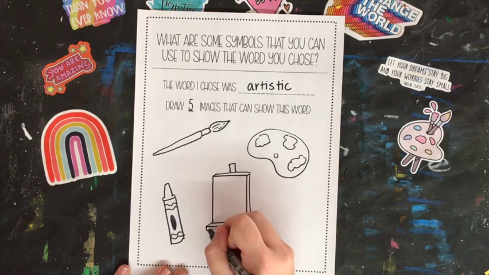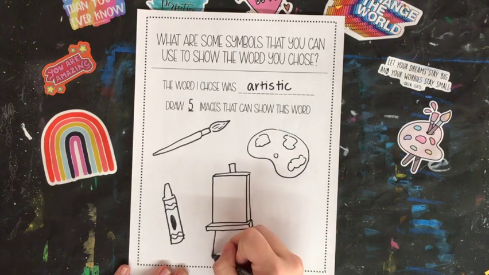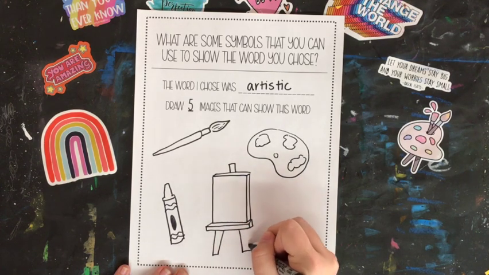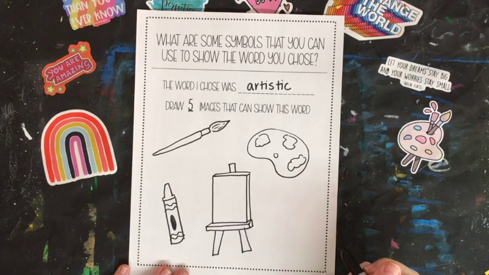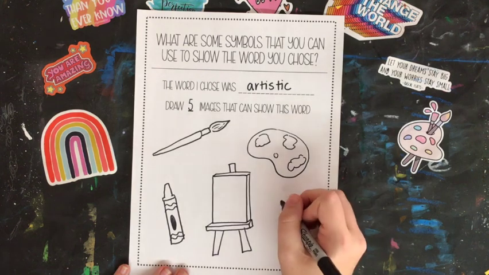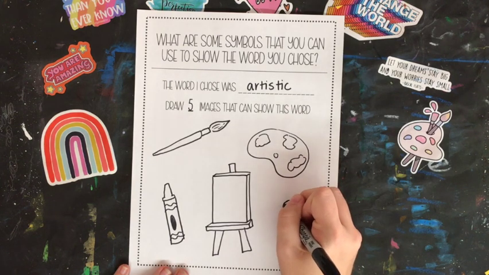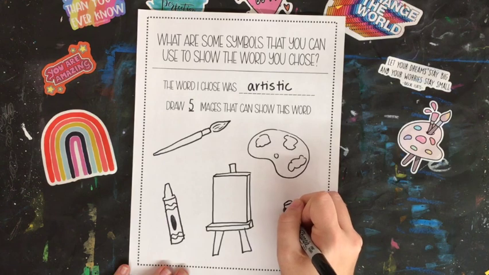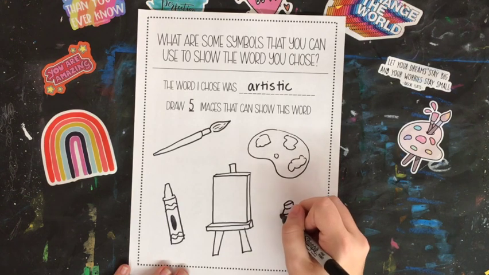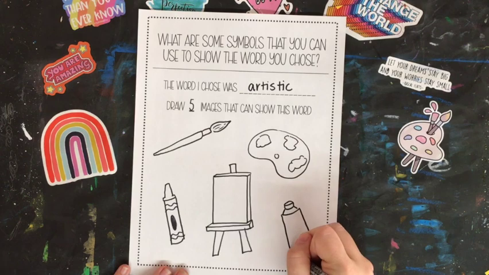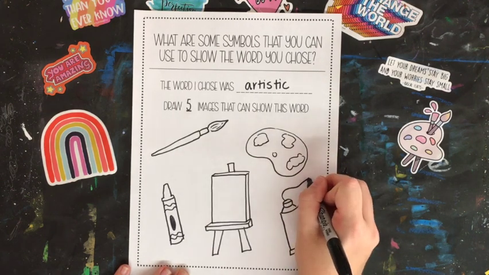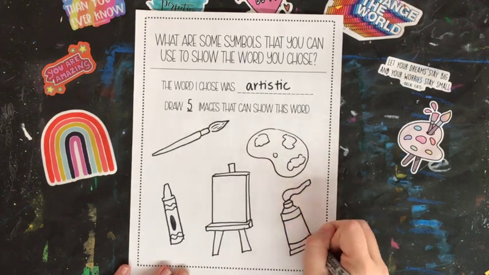I might use some of these ideas, I might use none of these ideas, but I'm starting to get my idea to form for my final poster design. I'm thinking of one more image that would show artistic. How about a tube of paints? That would be one. And again, this is just artistic-ish. If it's not your best paint tube, don't worry about it. Remember, this is just a sketch for you to come up with some ideas on.